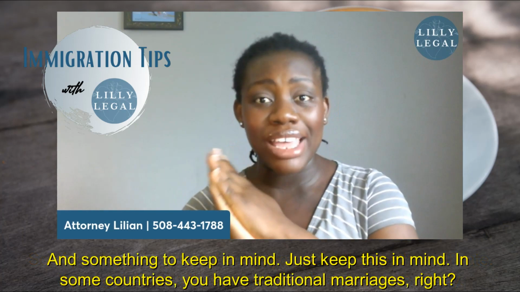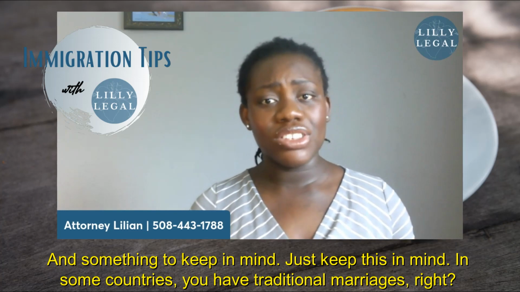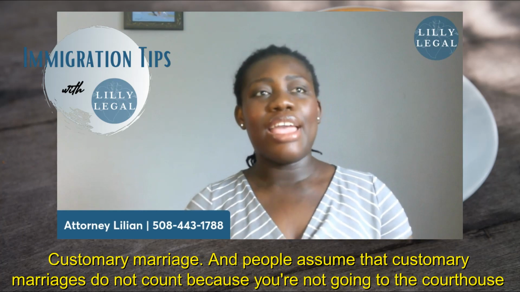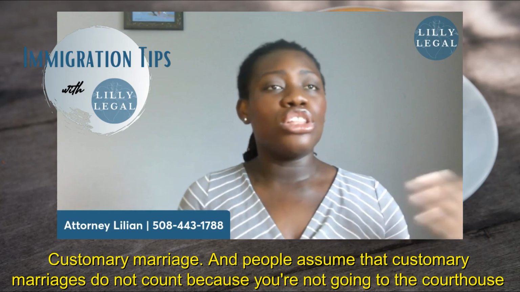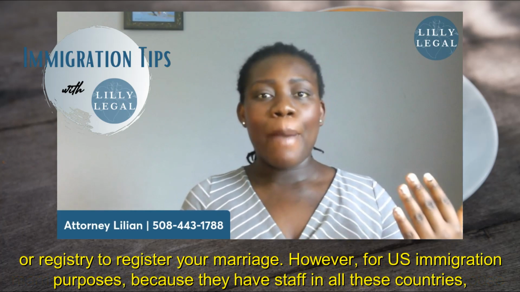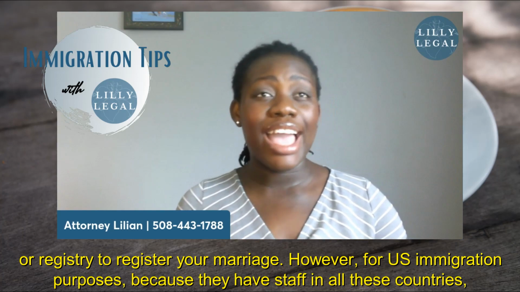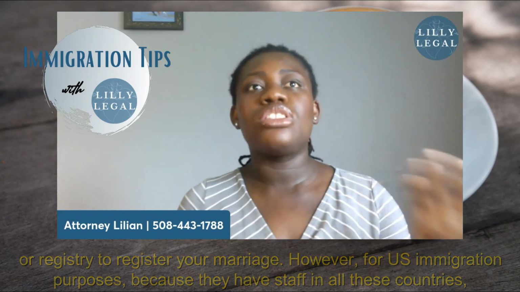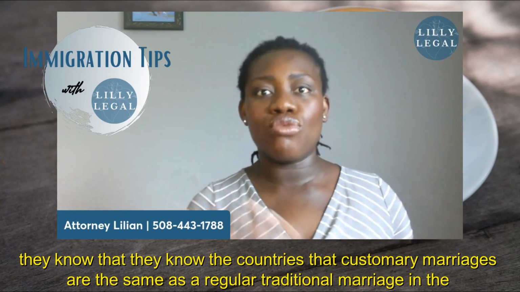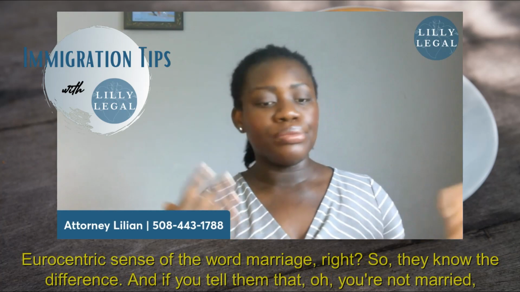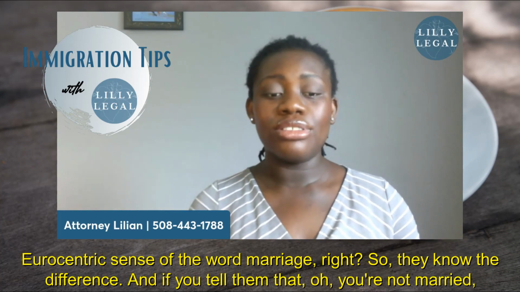And just keep this in mind. In some countries, you have traditional marriages, right? Customary marriage. And people assume that customary marriages do not count because you're not going to the courthouse or registry to register your marriage. However, for U.S. immigration purposes, because they have staff in all these countries, they know the countries where customary marriages are the same as a regular traditional marriage in the Eurocentric sense of the word marriage, right? So they know the difference.